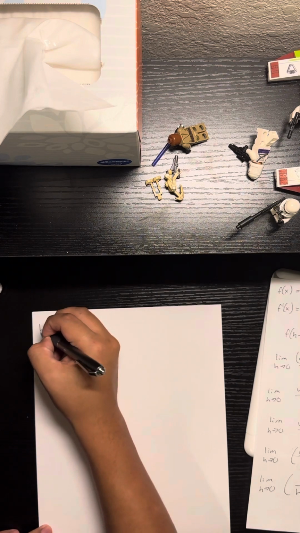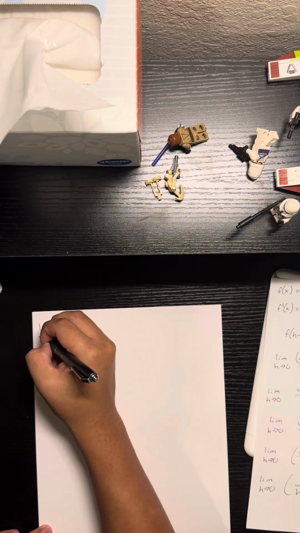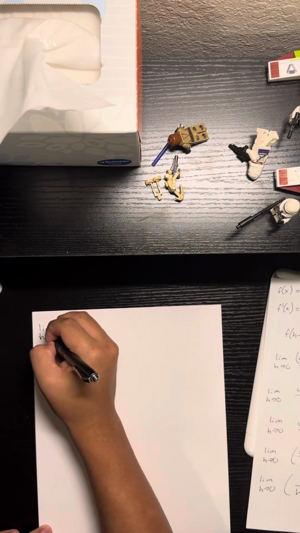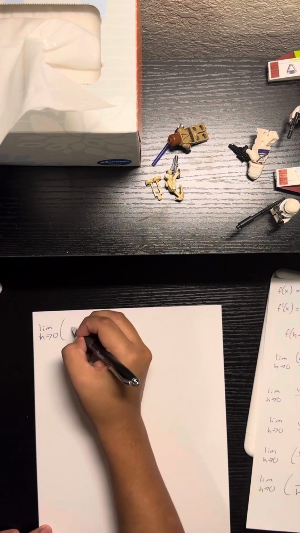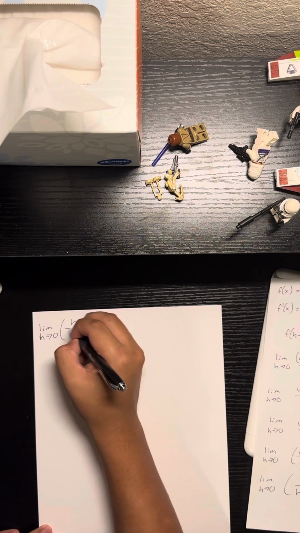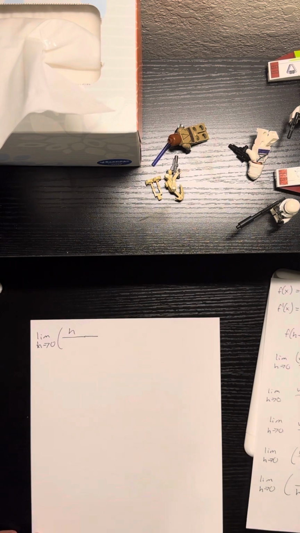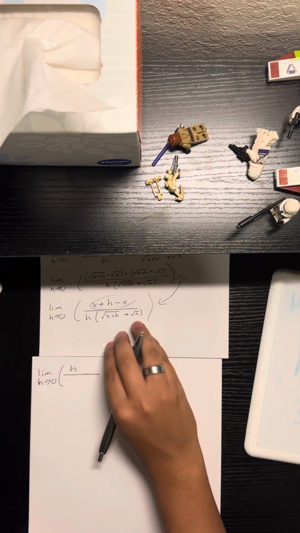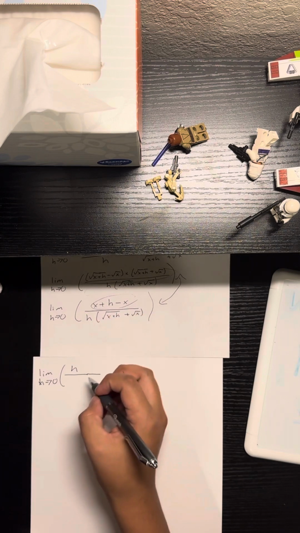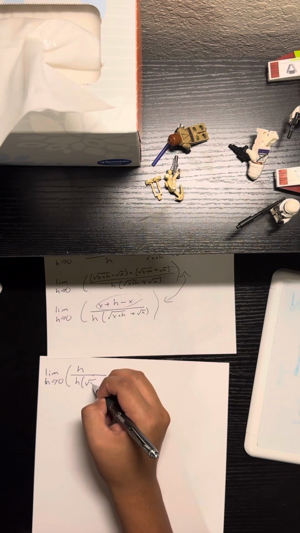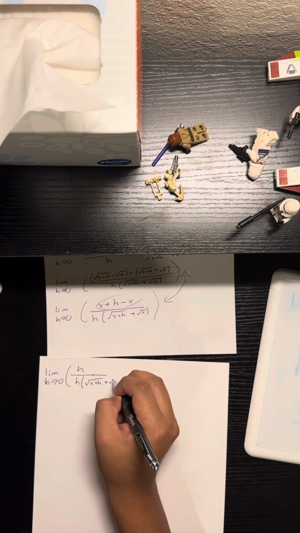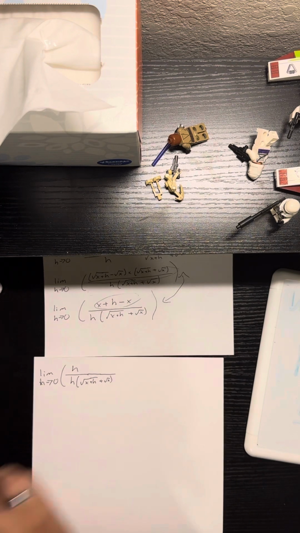So keeping the limit of h to 0, we're gonna simplify it even further. From here, the x's will cancel out. We'll be left with an h over h times root x plus h plus root x.